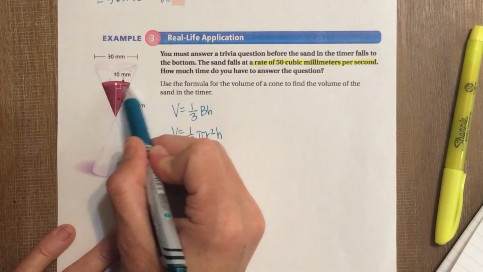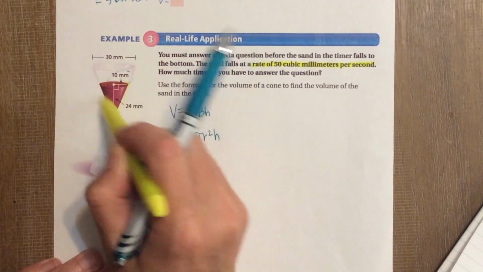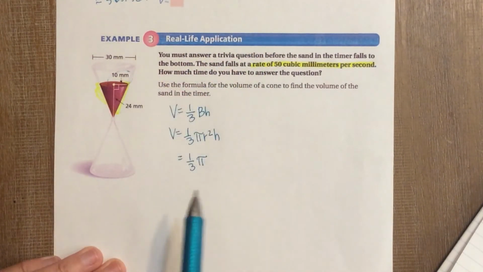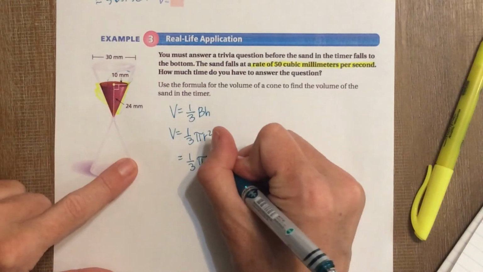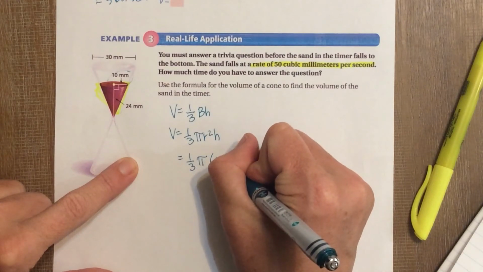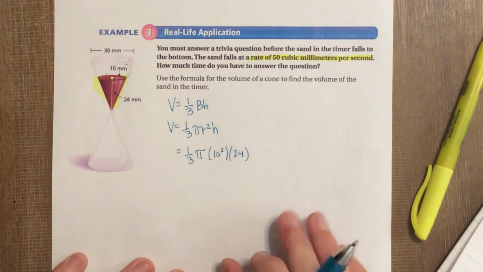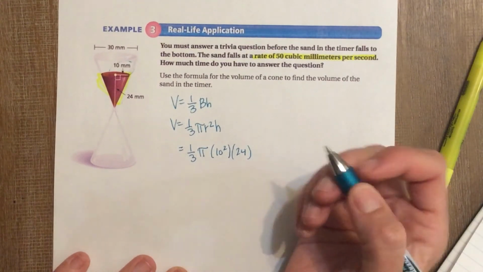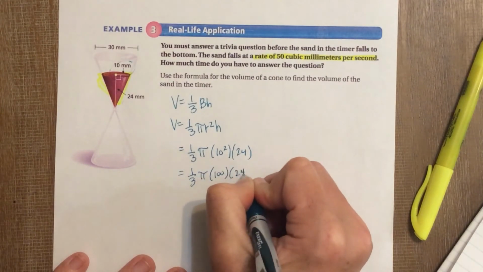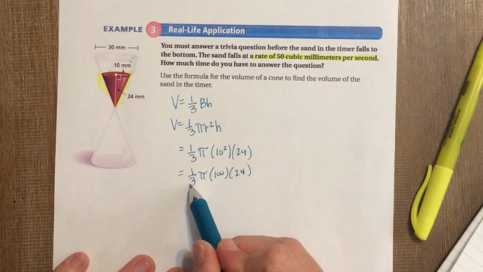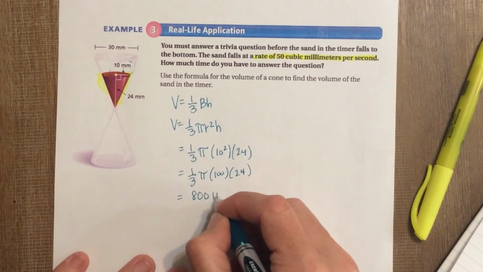We're going to use this part right here because we're only trying to find the volume of the sand, not the whole glass part of the timer. So the radius is 10 squared and the height is 24. So 1/3 pi times 100 times 24 works out to about 800 pi.